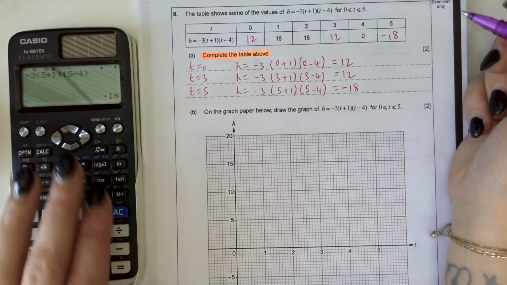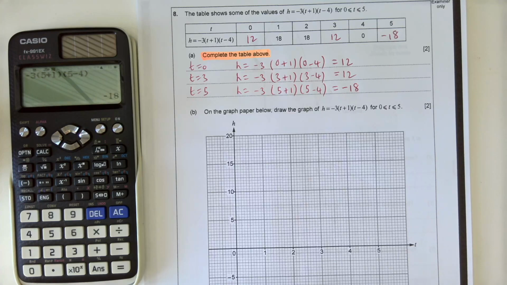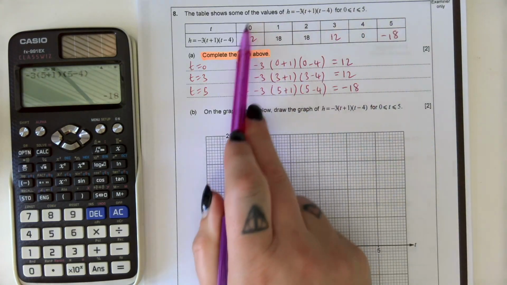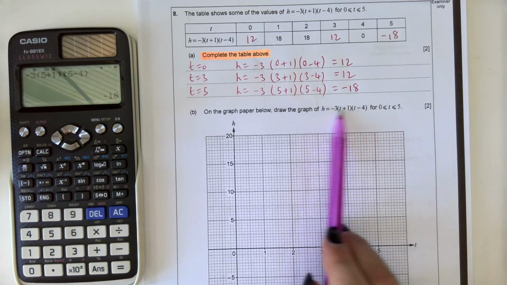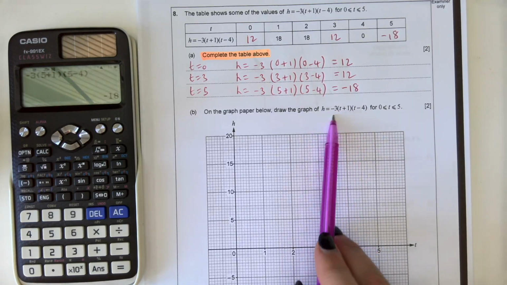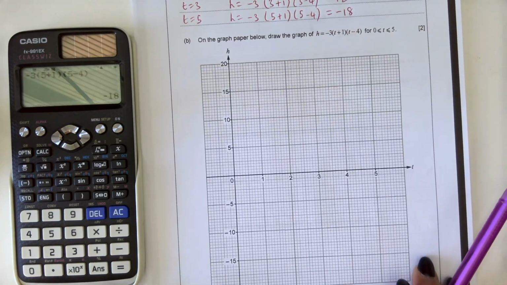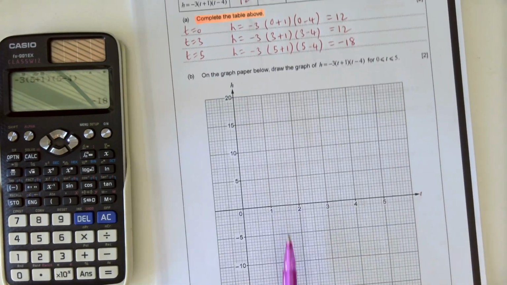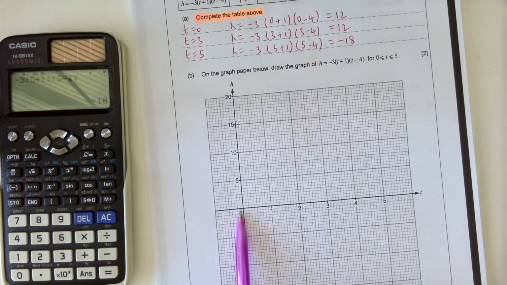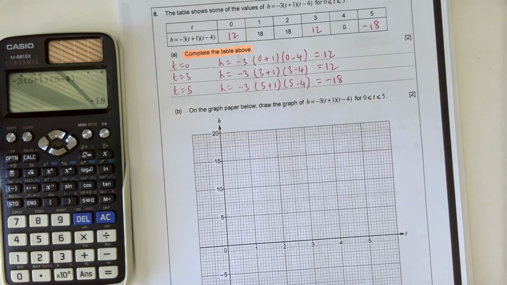So that's part A. Part B, on the graph below, draw the graph of h equals -3 multiplied by t add 1 and t subtract 4 for these values. So we're basically plotting these coordinates because that function, that equation, matches exactly. So we're going to plot those values. So these are our coordinates. So we're going along to t and then up or down to the corresponding height.